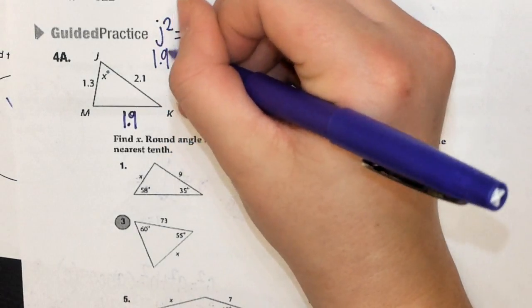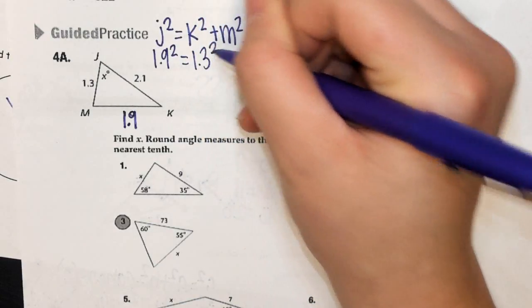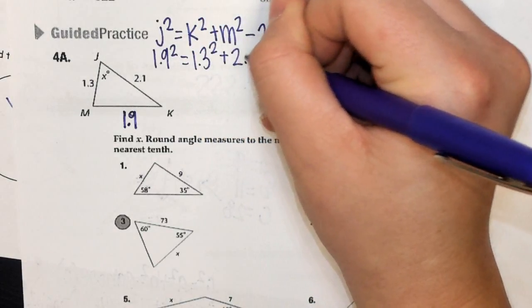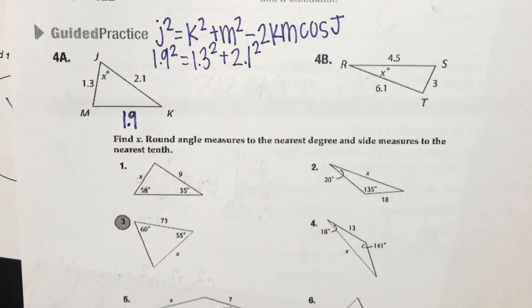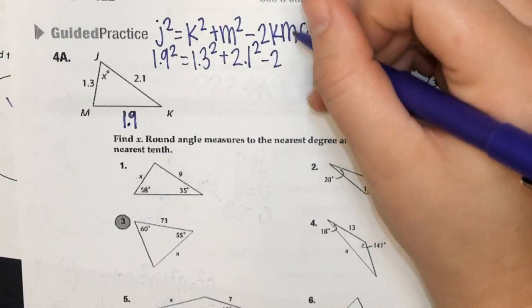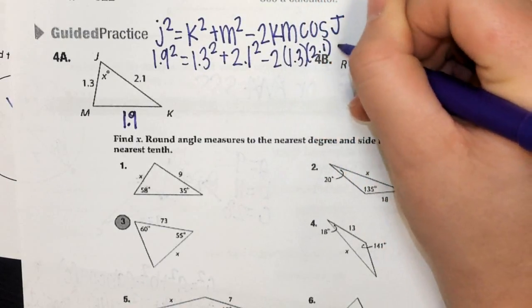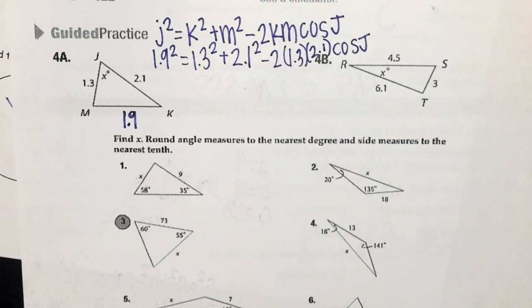This becomes 1.9 squared equals 1.3 squared plus 2.1 squared minus 2 times 1.3, 2.1 cosine of j.